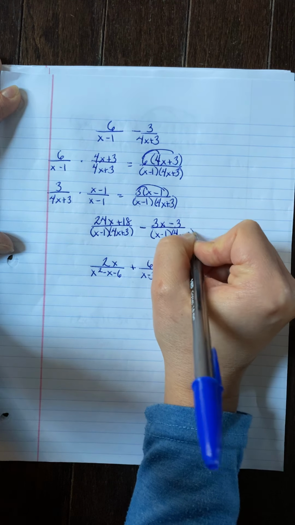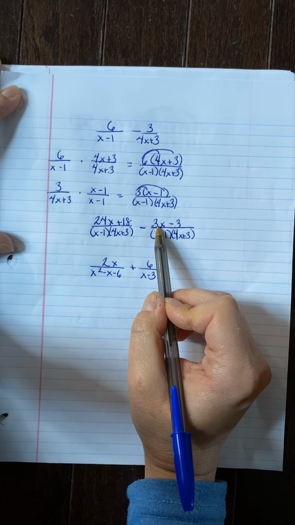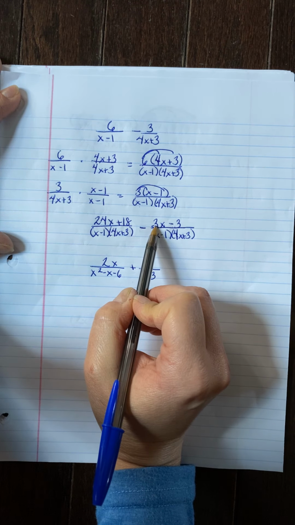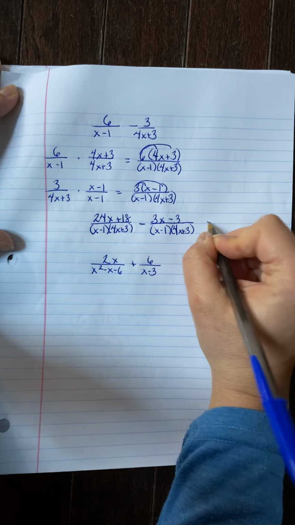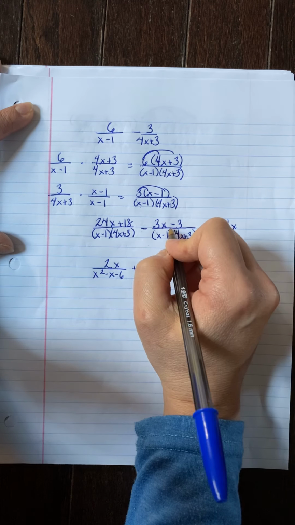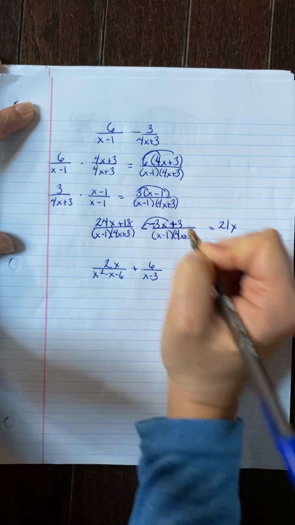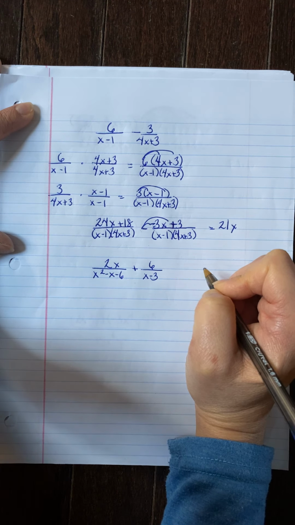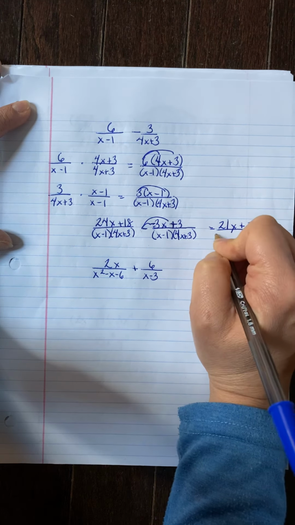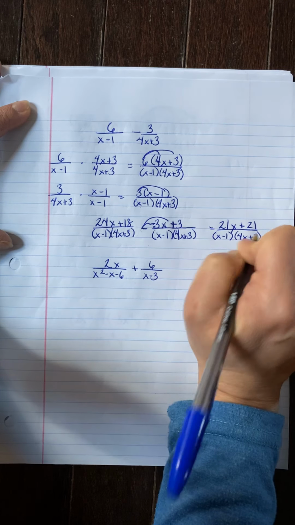I have to remember with this negative, though, that it needs to go to the 3x and the minus 3. So I'm really saying 24x minus 3x, which is 21x. And I'm saying 18, a minus and a minus become a plus. So I've distributed it here, making a minus, and distributed it here, making a plus. And 18 plus 3 is 21 as well. And I keep my denominator as x minus 1 and 4x plus 3.